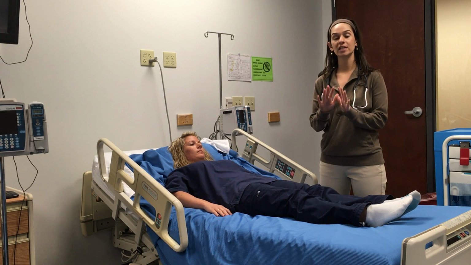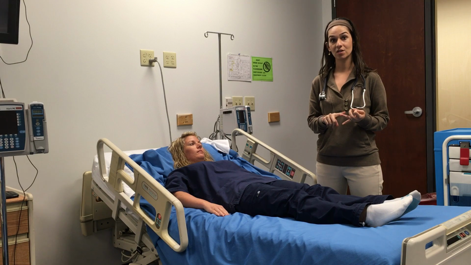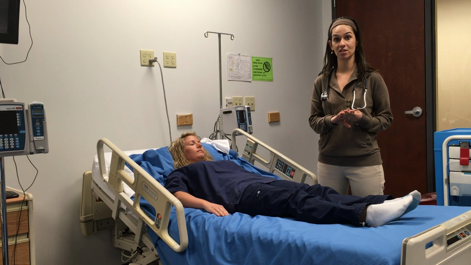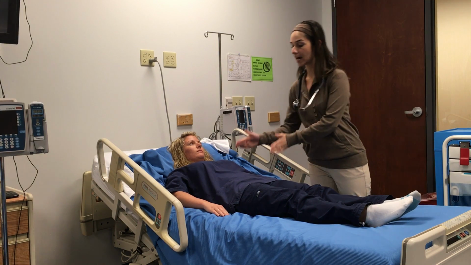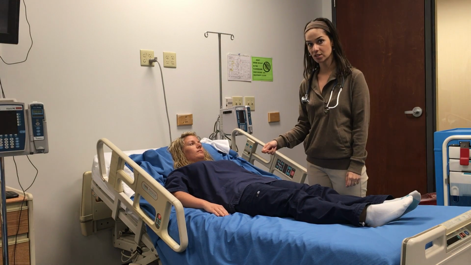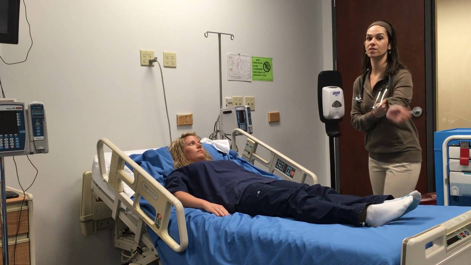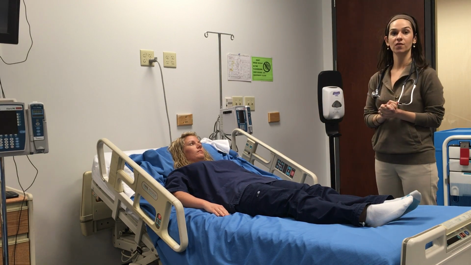So always remember the general order of your assessment technique is inspection, palpation, percussion, then auscultation. Except when we get to GI, your order should always be inspection, then auscultation, then percussion and palpation. So do not forget your order of assessment technique. So I'm just going to start from the beginning.